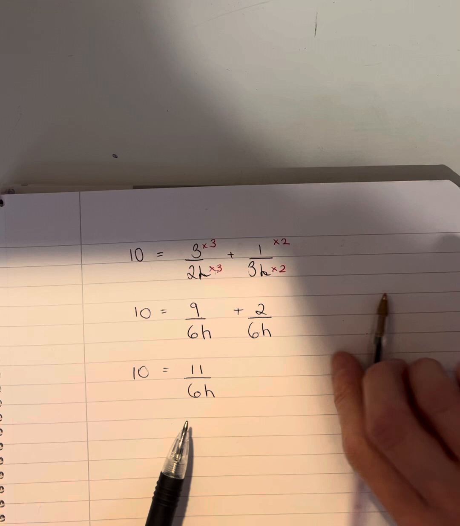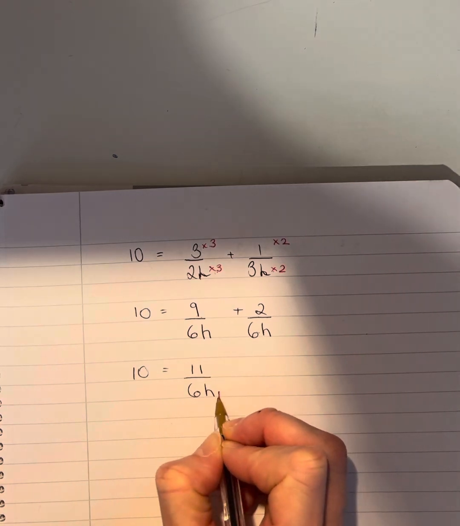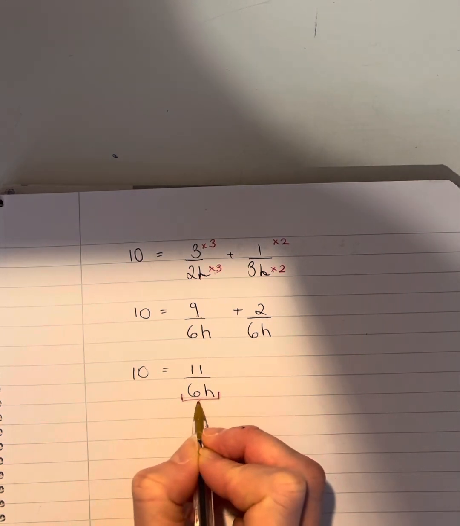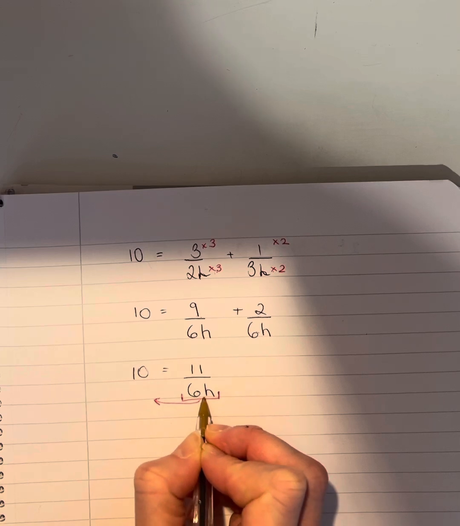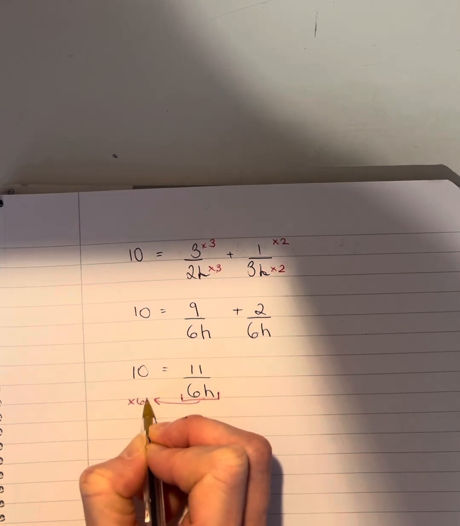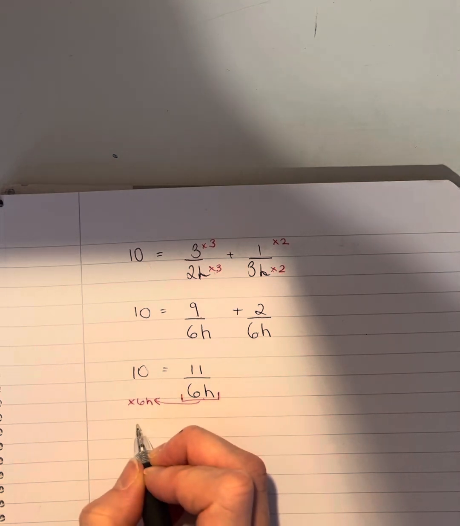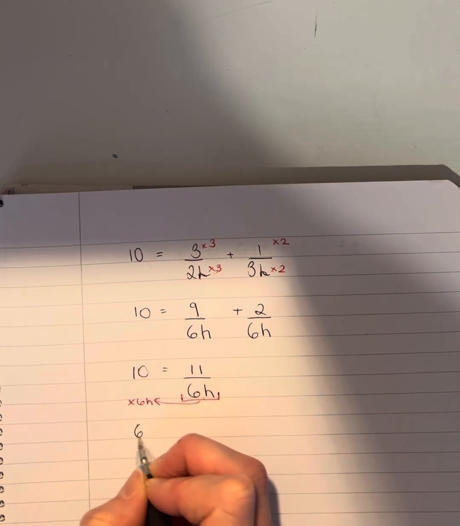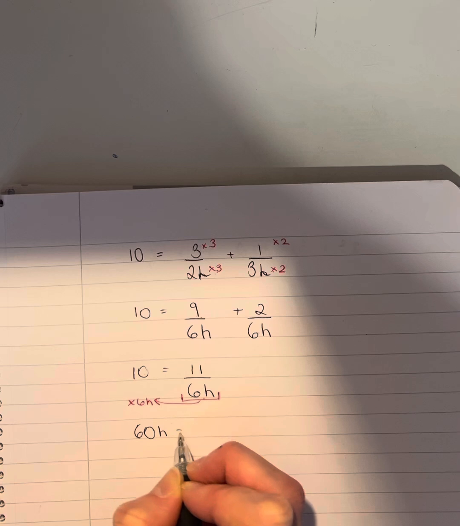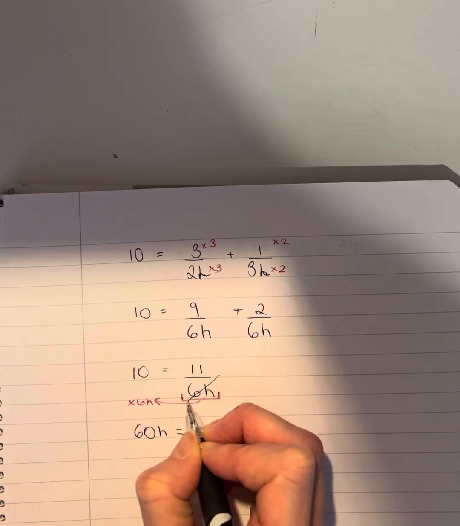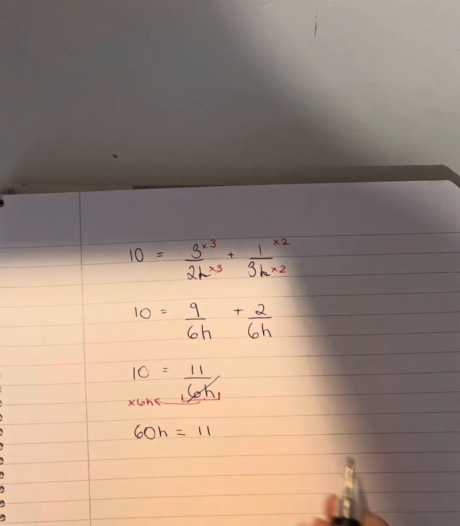We can see the 6h is being divided by the other side. Let's get rid of this. Let's move it up. If it's a divide this side, it becomes a times the other side. 10 times by 6h is 10 times by 6 is 60. And then don't forget the h on the end. We've moved the 6h, so just 11 remains.